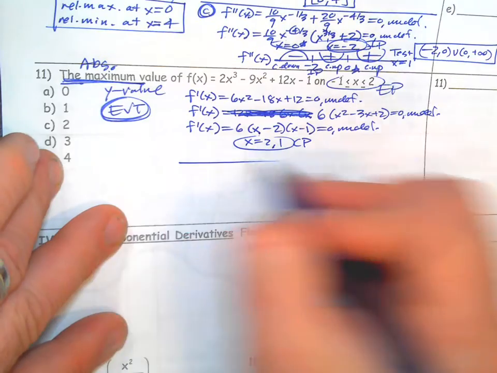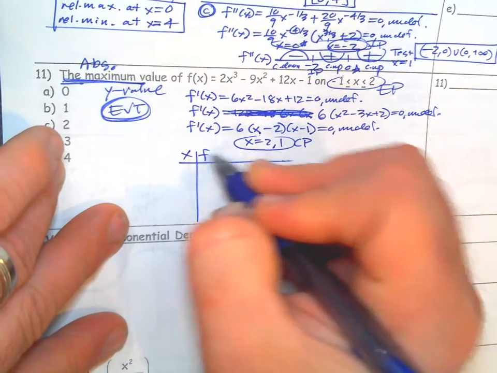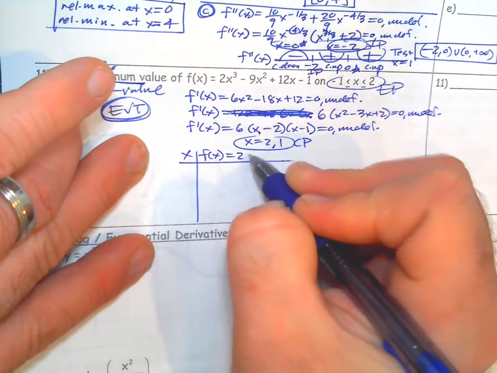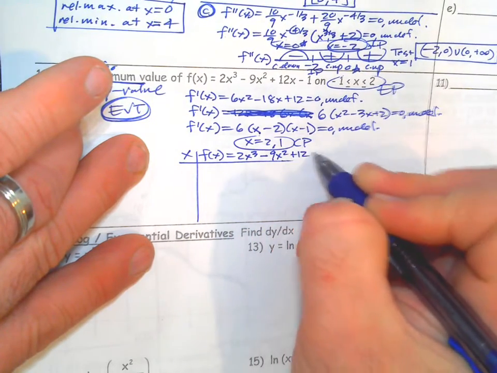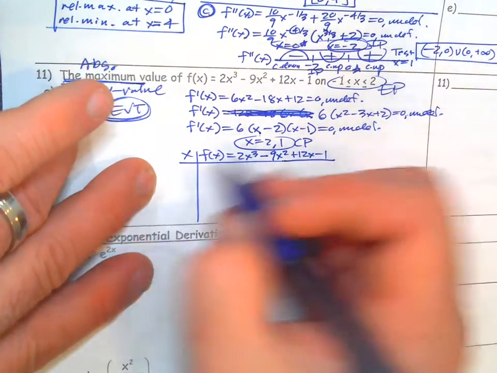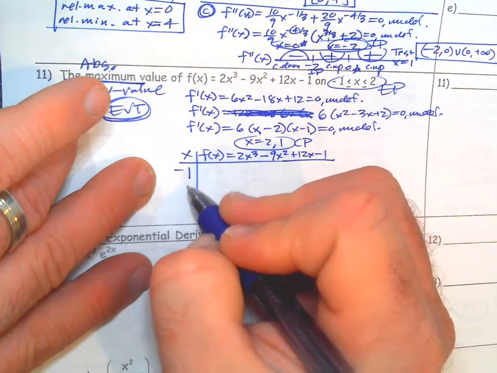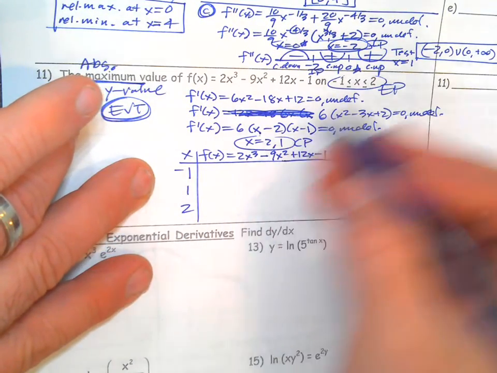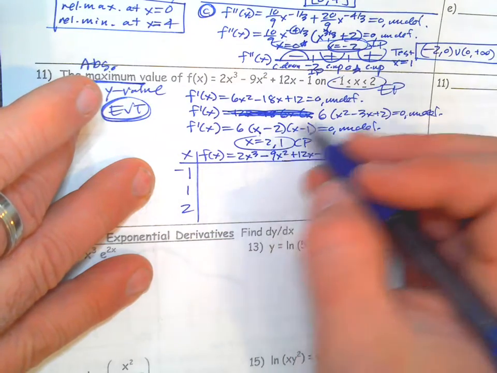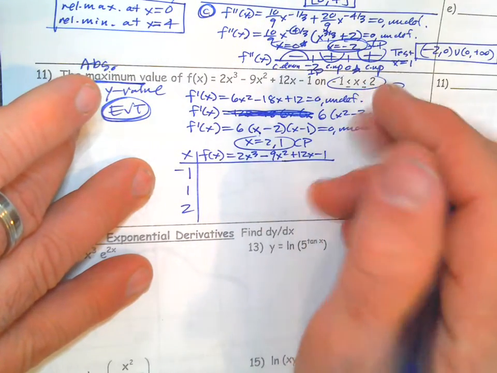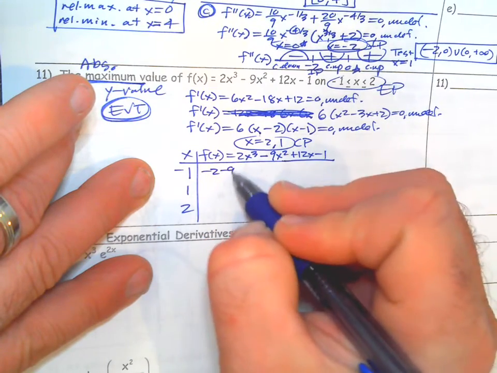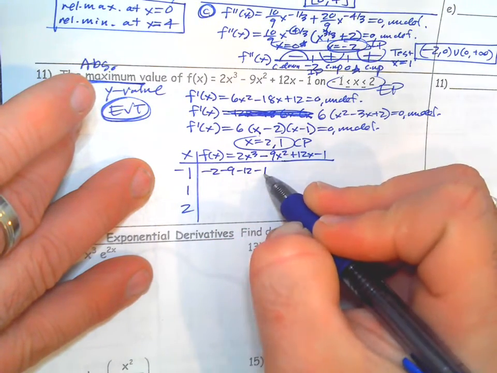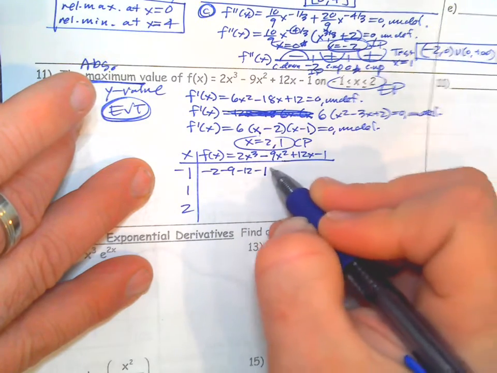So then we're going to make a table. And we're going to plug these back into the original equation. So -1, 1, and 2. So one of the critical points ends up being an endpoint. Who cares? If any critical points are outside the endpoints, don't calculate. So I plug -1 in here. I get -2, -9, -12, -1. Negative 11, negative 23, negative 24.